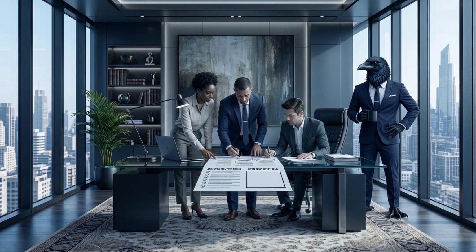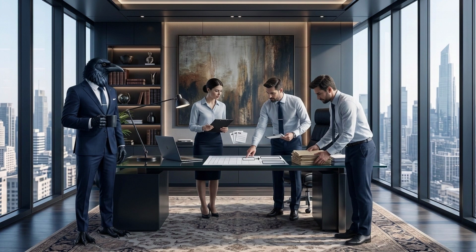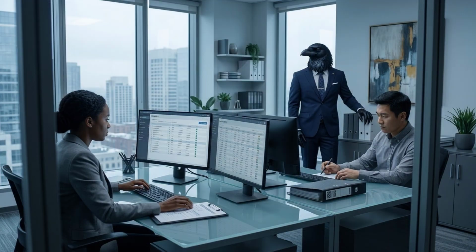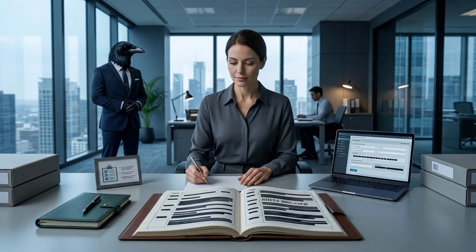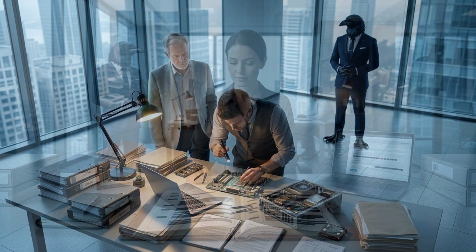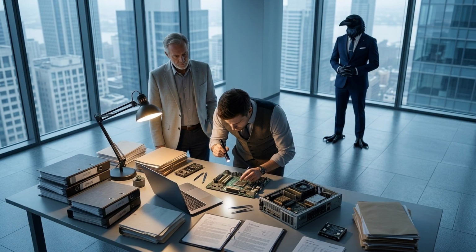Use this decision rule. Keep an entry when a future reviewer may reasonably ask what happened, what you did, what changed, and where the proof lives. Keep it concise, factual, proportionate, and compliant with privacy and company policy. What kind of quiet work is hardest for you to reconstruct at review time?